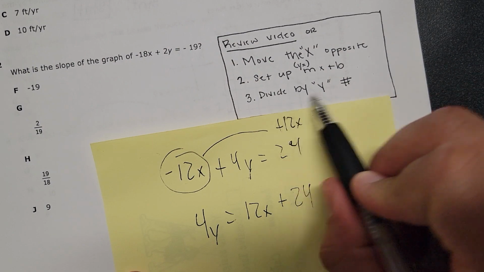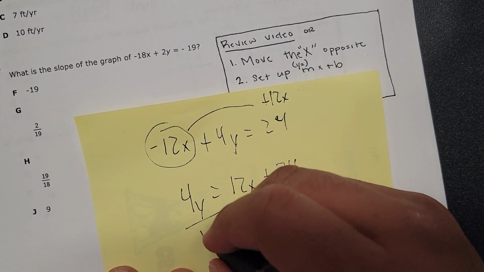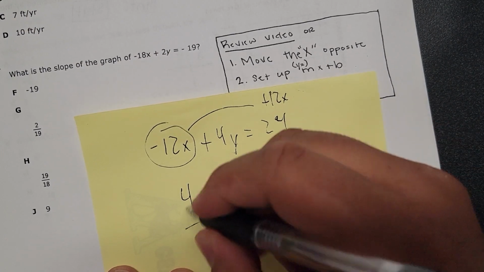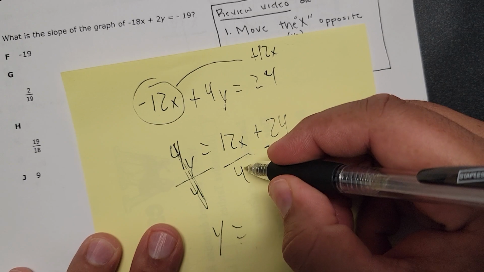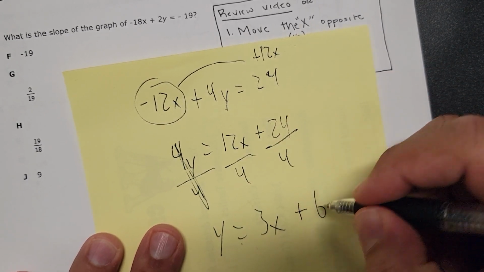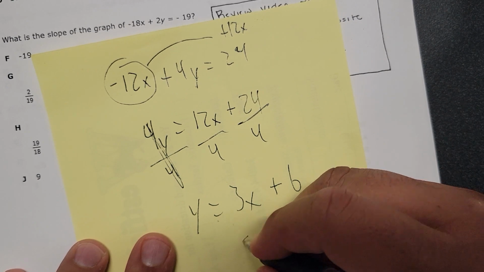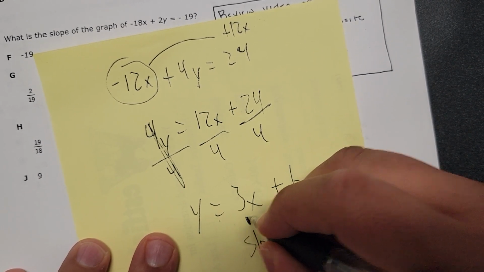So we set it up and then divide by the y number. Vas a dividir el número frente. Cancels out. You have y equals 12 divided by 4, that's 3x. 24 divided by that is 6. And the slope is el número enfrente de la x. Your slope is the number in front of the x.